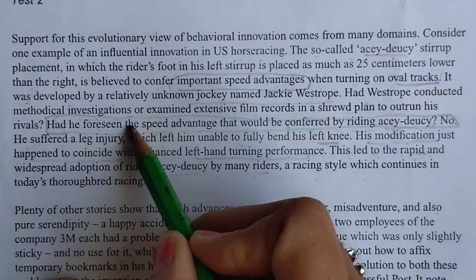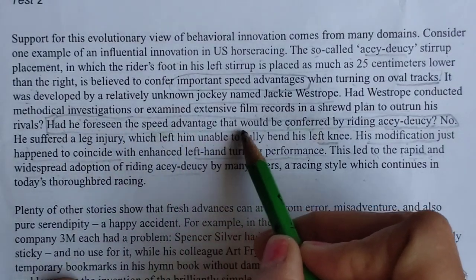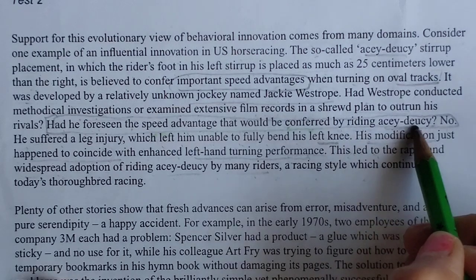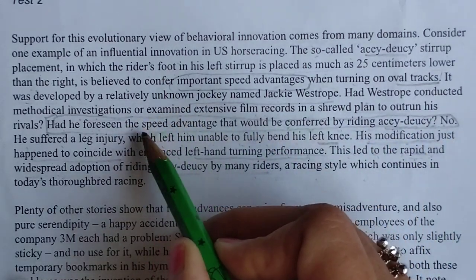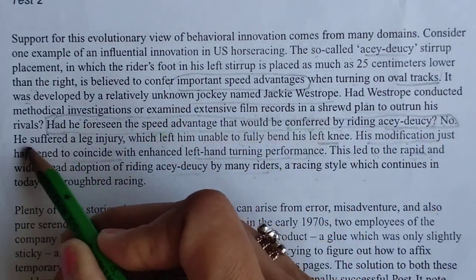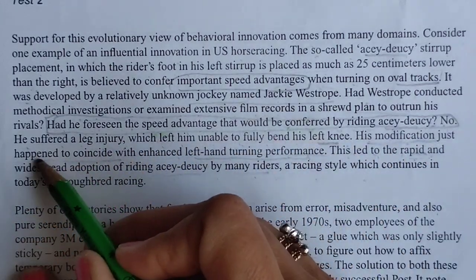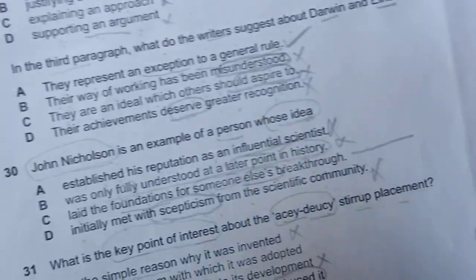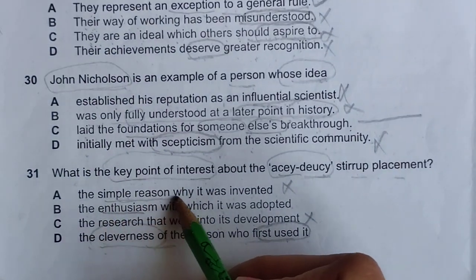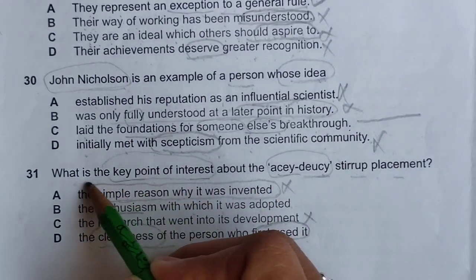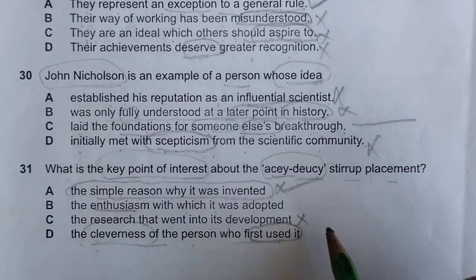Had he foreseen the speed advantage? No, he had not foreseen it, he had not developed anything. He suffered a leg injury which left him unable to bend his knee, and his modification just happened. Yes, we can go with the simple reason why it was invented. Yes, we can opt for this.